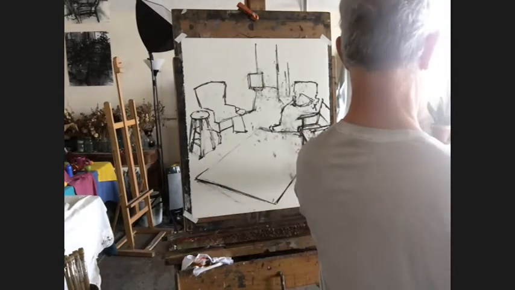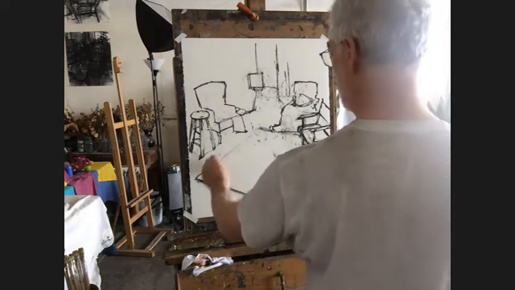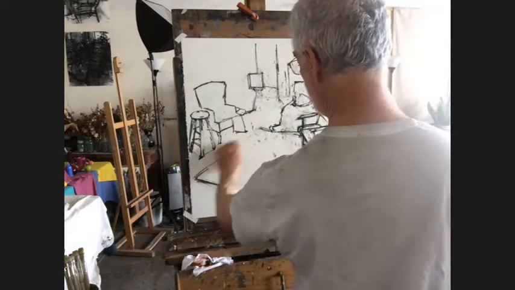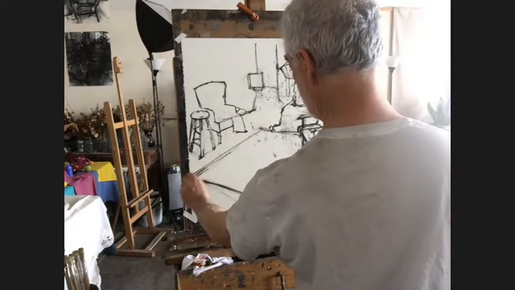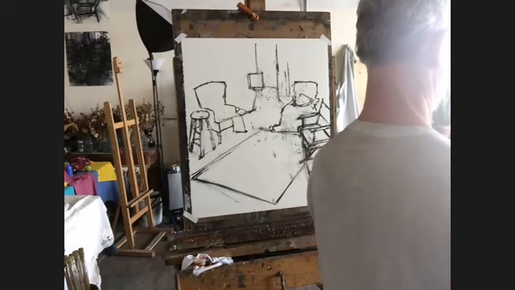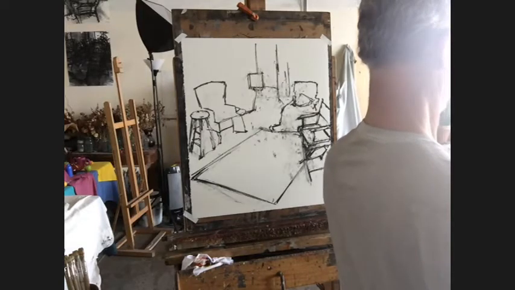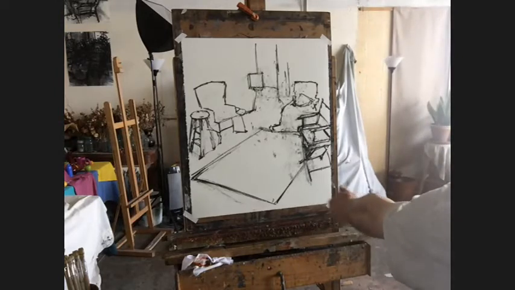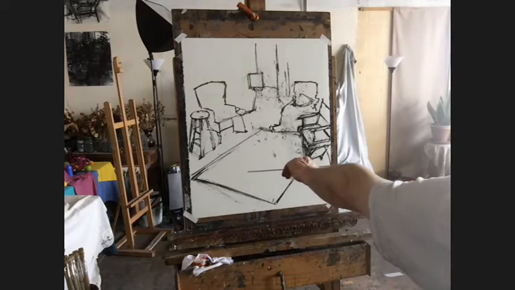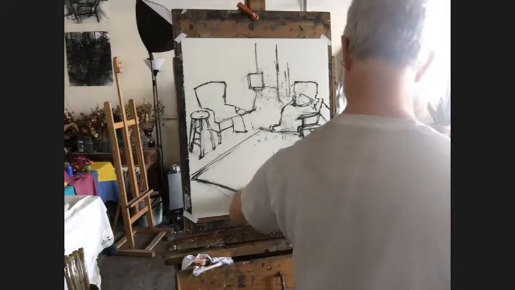I think that might be just a little bit more out this way. That way. I think so. Well, maybe it's a little lower.